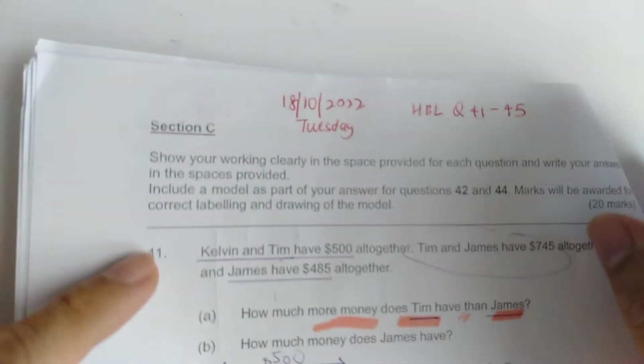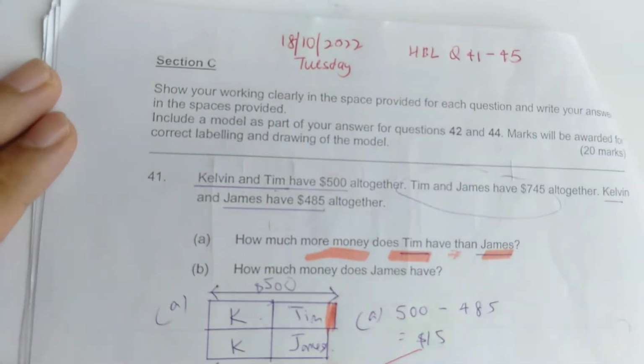Okay, now we go on to section C. You may take a break if you have been working hard doing the corrections.